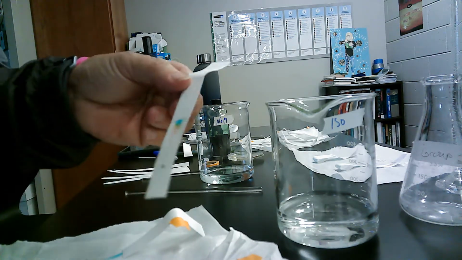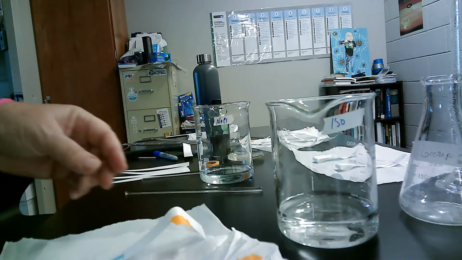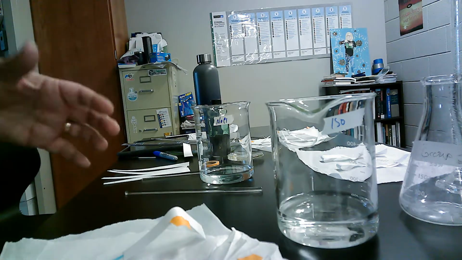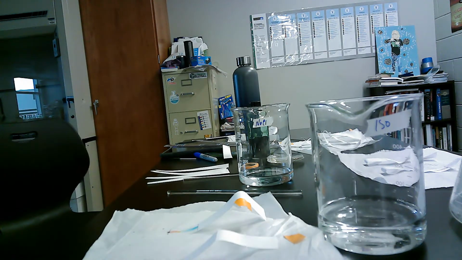So I have this, and then I'm going to let it sit and see the ones that we did before that I already showed you. And then once they dry, we're going to do the calculations. That'll be a different video that you'll see of how to do the calculations. But that is how we perform the chromatography experiment.